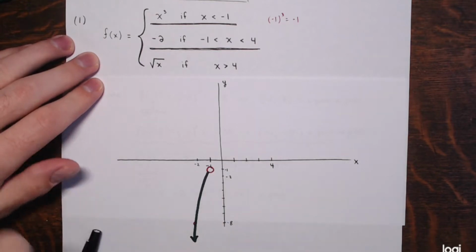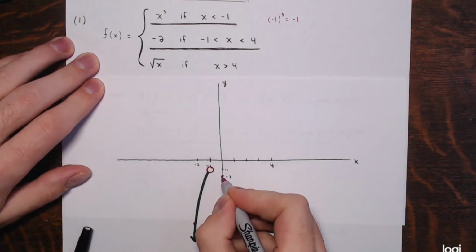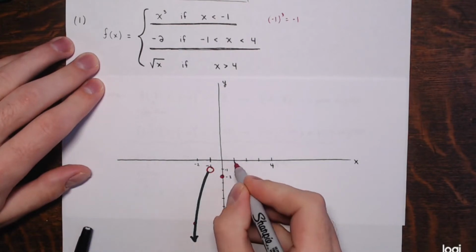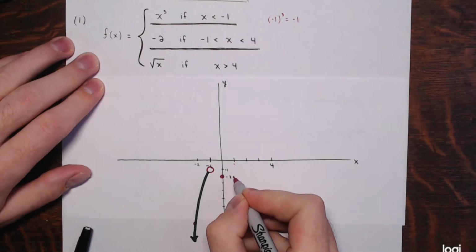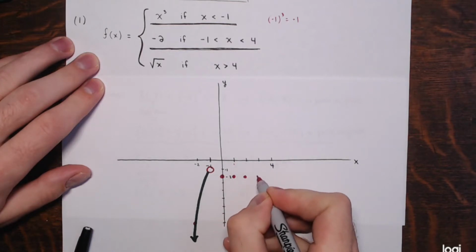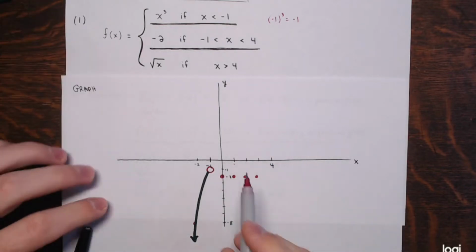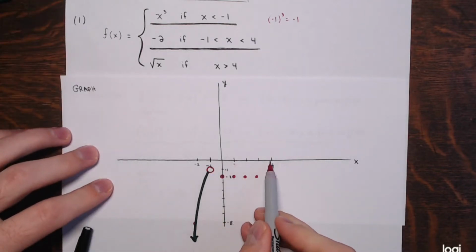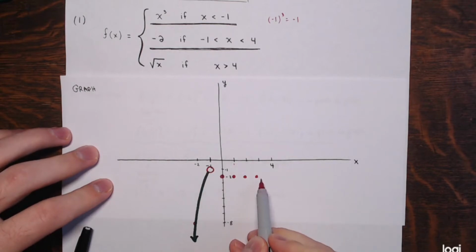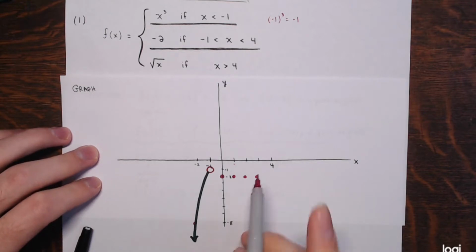So plotting some points, we plugged in and got 0, -2. There's a point. We got 1, -2. There's a point. 2, -2. 3, -2. Pi, -2. Every single value of x between -1 and 4 will give me an output of -2. It's basically just a piece of a horizontal line, but only a piece of it.